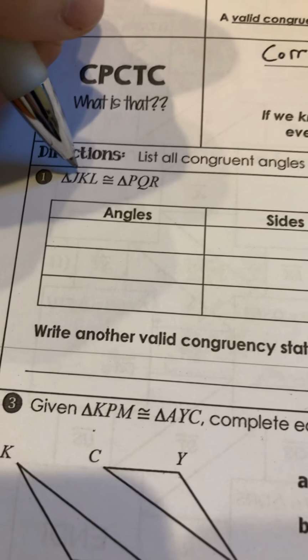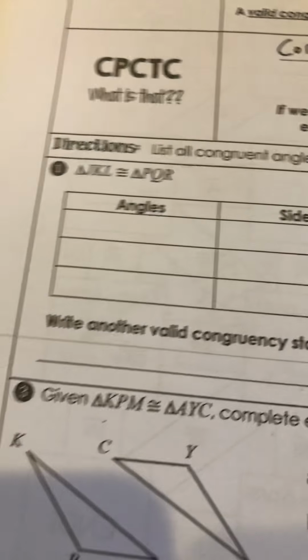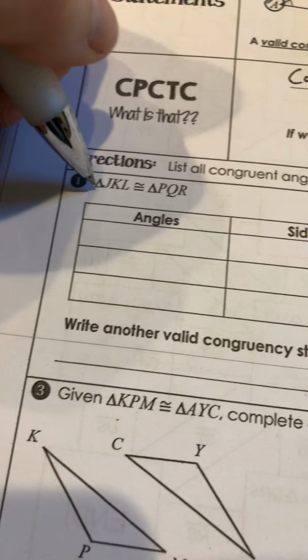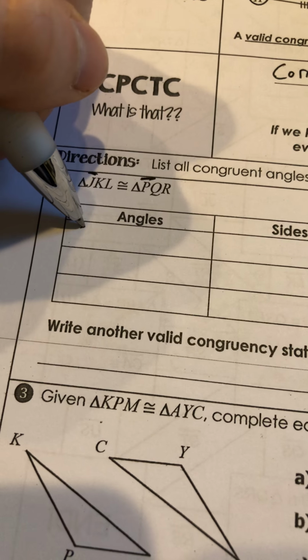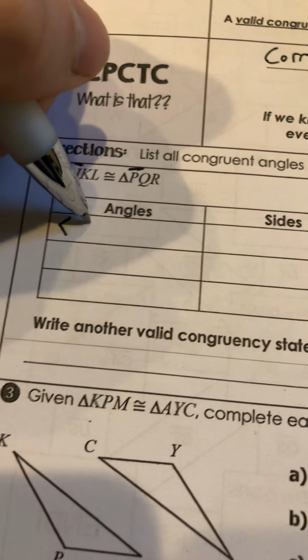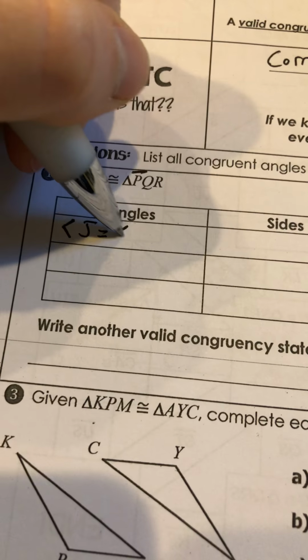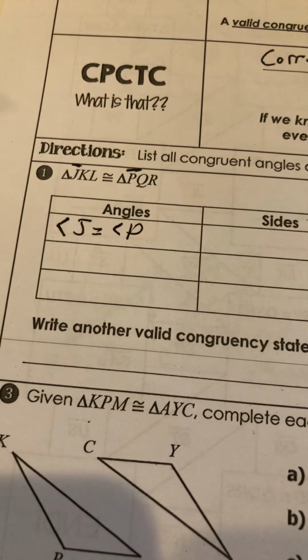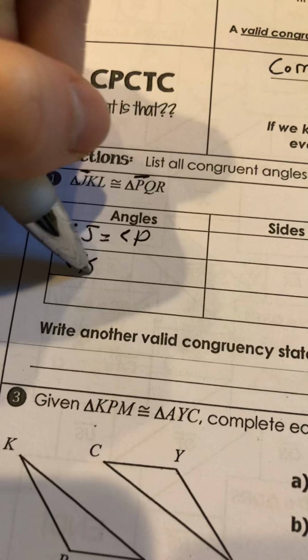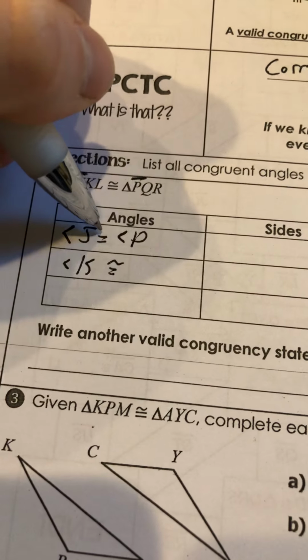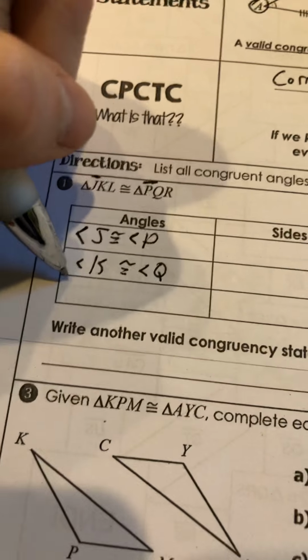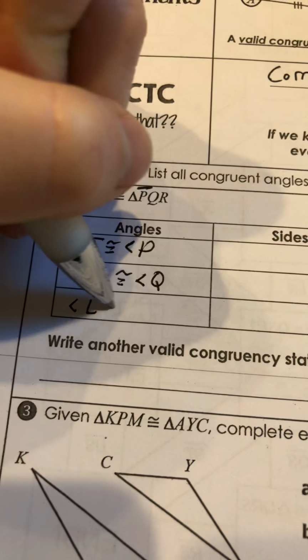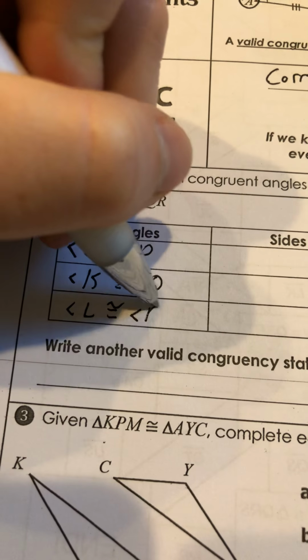I like looking at the statement more than actually looking at the picture because pictures are sometimes confusing. So when we do this, J, and P. So we're going to list out our congruent angles first. So angle J is congruent to angle P. Same position. Angle K is congruent to angle Q. Both are in the middle. And last one, angle L is congruent to angle R.